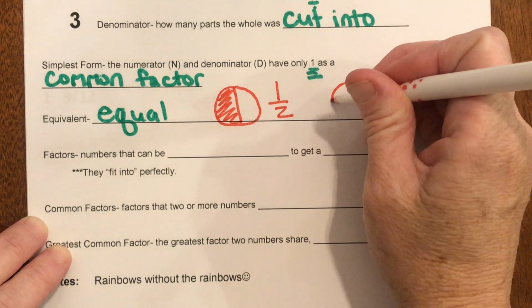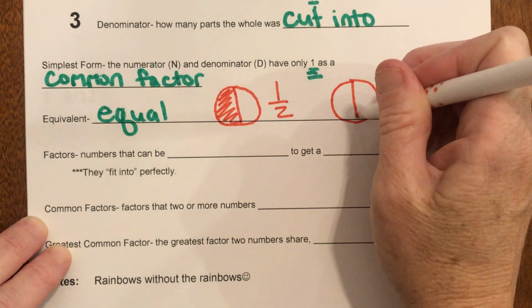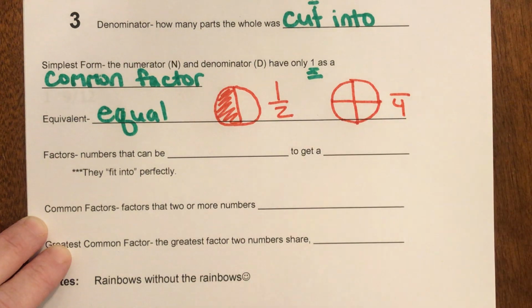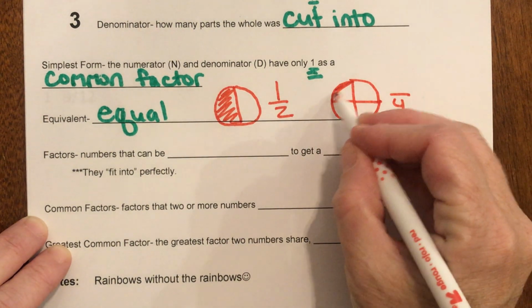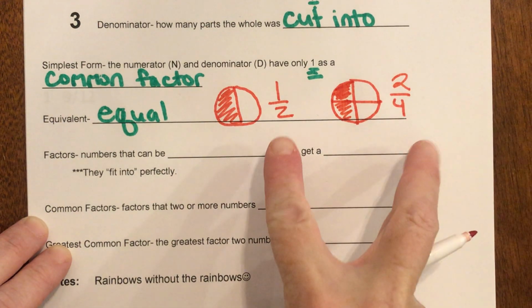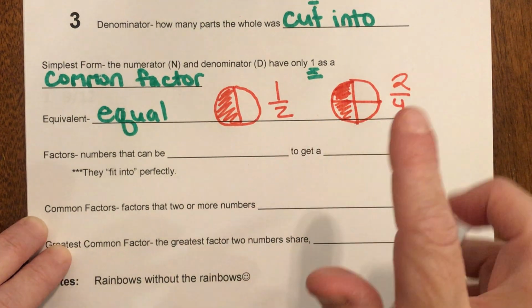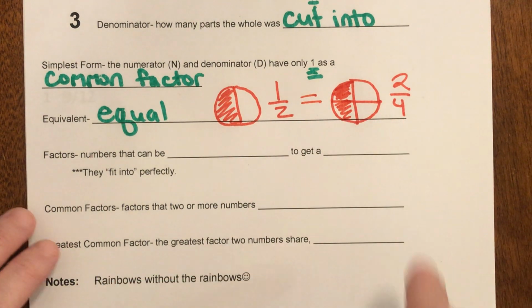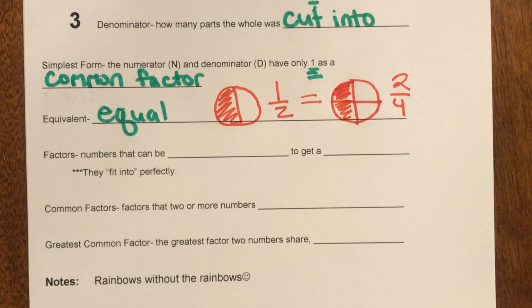But if I took that same pie and this time cut it into 4 pieces, which is my denominator, and this time I have 2 of the pieces, although my fractions look very different, this is what I would call equivalent fractions. They're worth the same amount, okay?